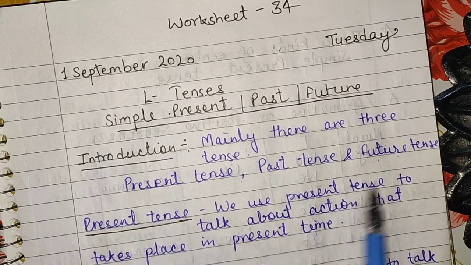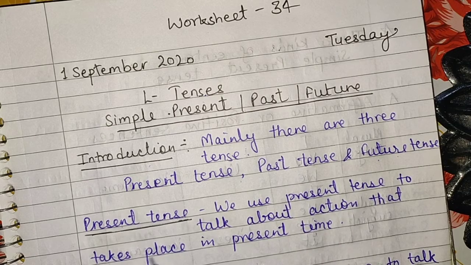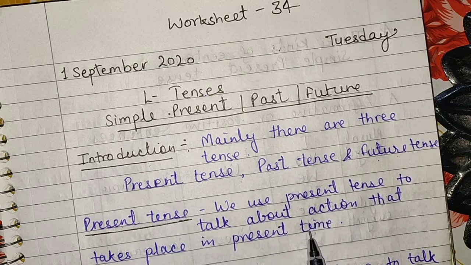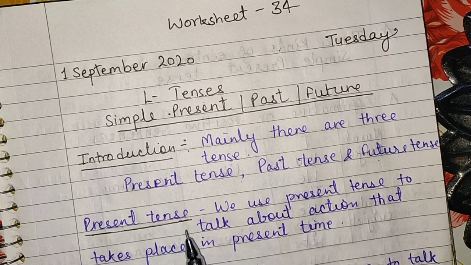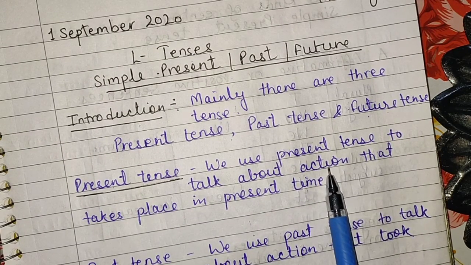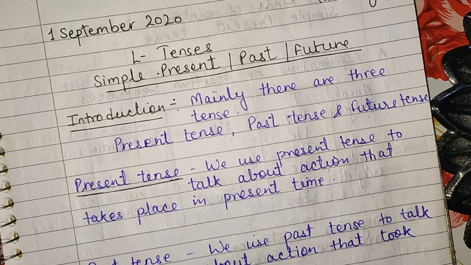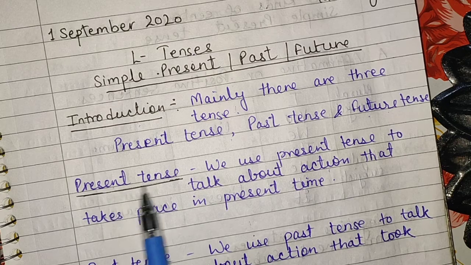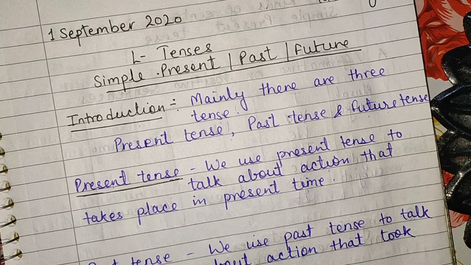We use present tense to talk about action that takes place in present time. We use present tense when we are talking about the action. You can say that the verb in the sentence. We use a verb or an action word in a sentence for the present tense when we are talking about that action or that verb which has taken place in the present time, right now.